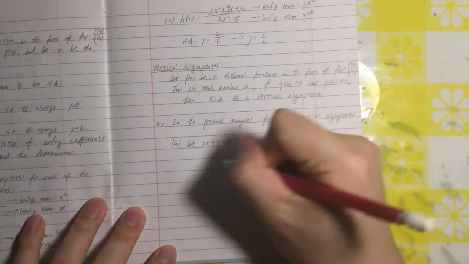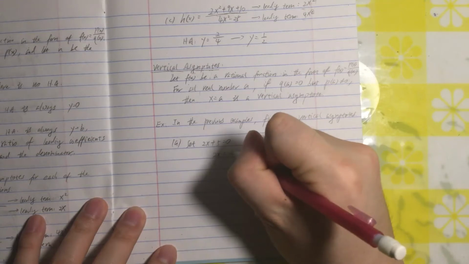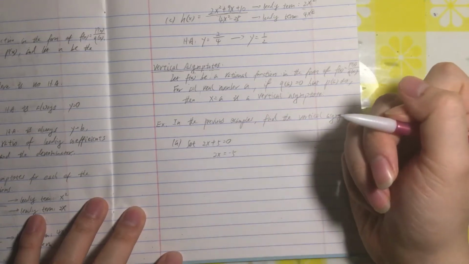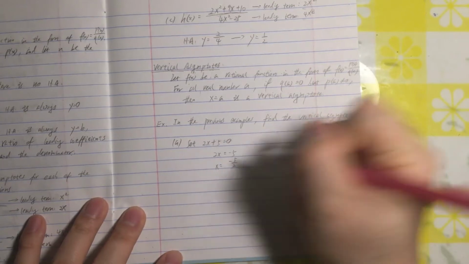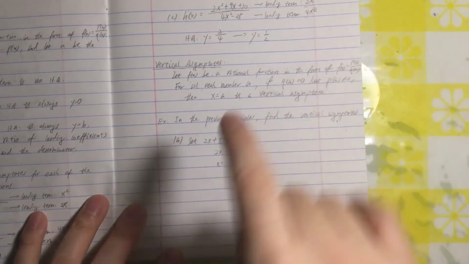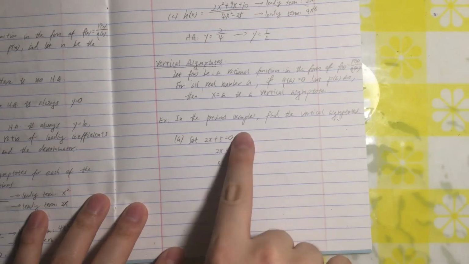I can first of all subtract 5 from both sides. I get 2x equal to negative 5. Next, I can divide both sides by 2. I get x equal to negative 5 over 2. Now, we know that x equal to negative 5 over 2 will make the denominator 0.